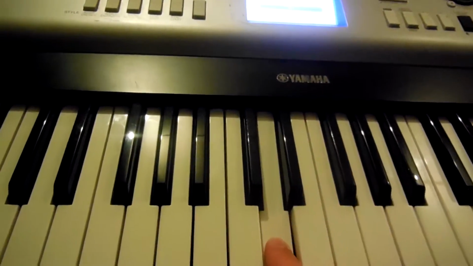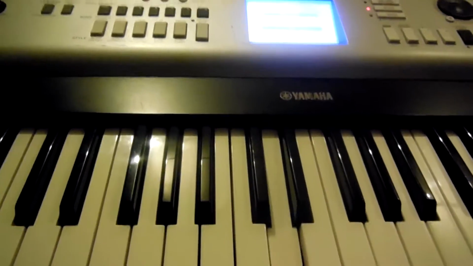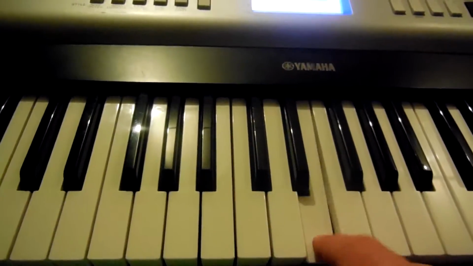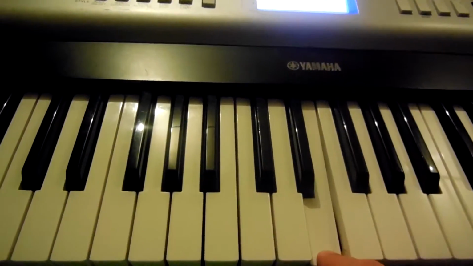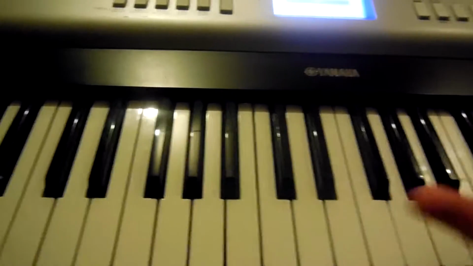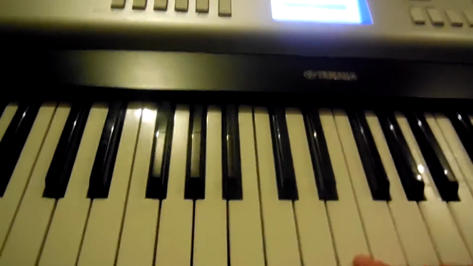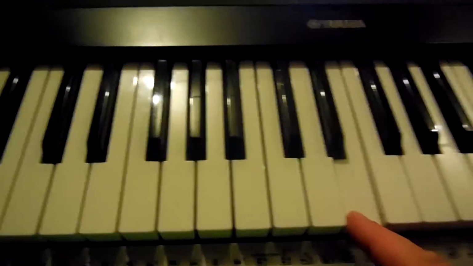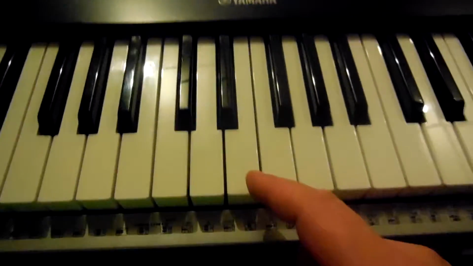So 1, 2, that's a half step. We can go D to E, which is 2 half steps, or 1 whole step, right? 1, 2. From D up 1, up another one. And then C would be 2 whole steps down from E, right? 1, 2 whole steps. So going from E, now it gets tricky, right?